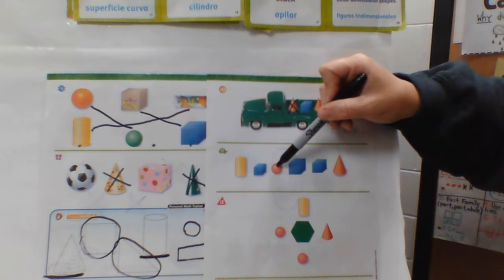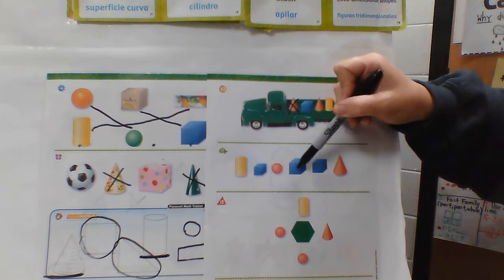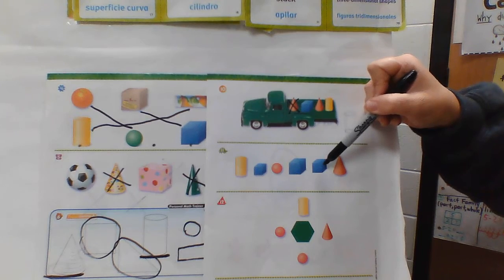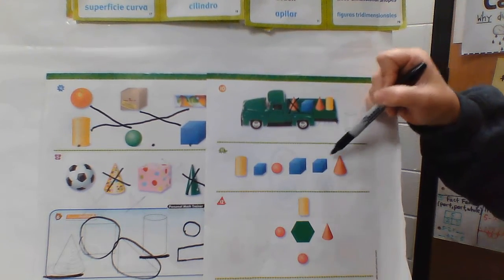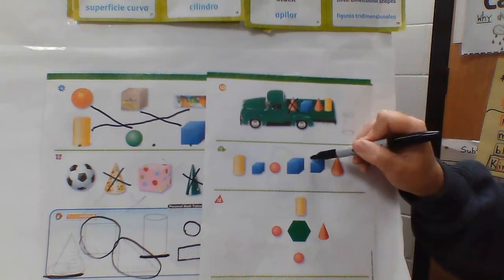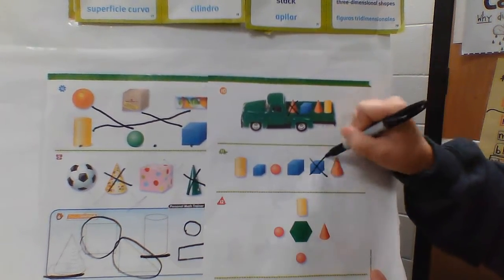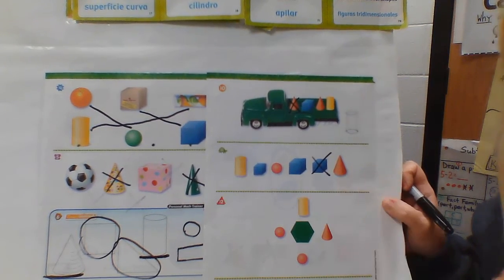This is a sphere. And this is another cube. Nope, it can't be this cube. And let's look at this cube. This cube is next to another cube or beside another cube. Oh, on this side, it's next to a cone or beside a cone. So this is the cube that you would mark an X over. It is next to or beside the cone.